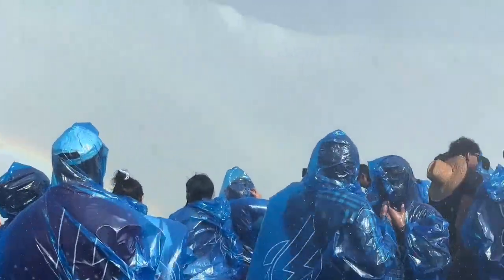Now we're going to get wet. Now we're turning, so we're going to be absolutely soaked.